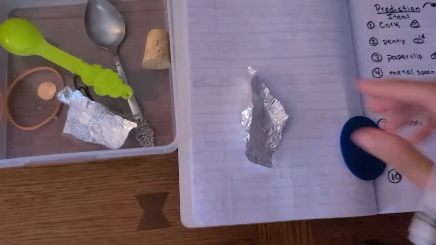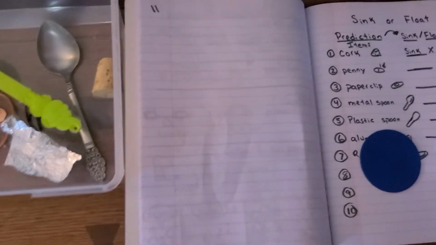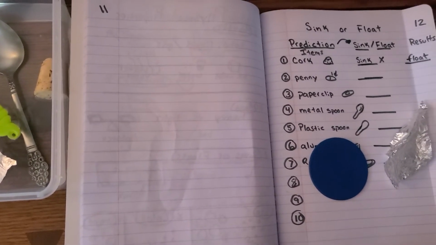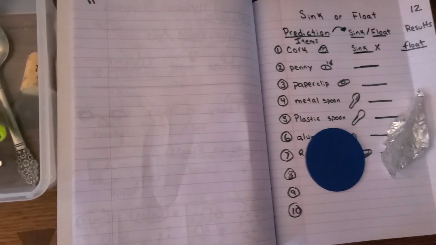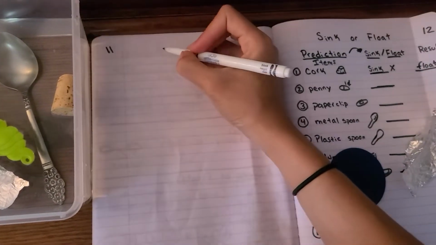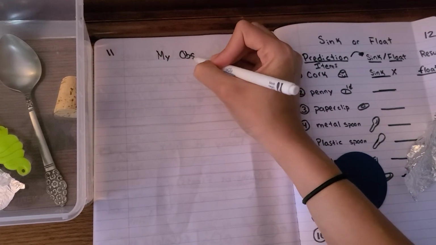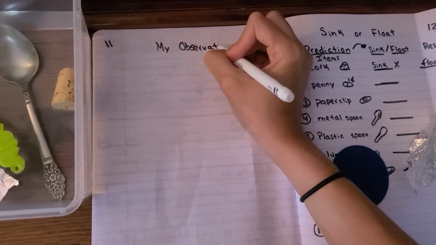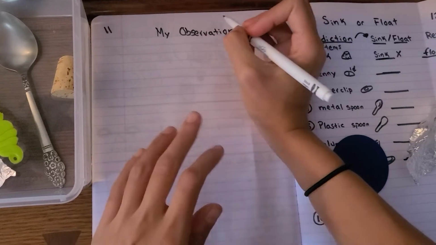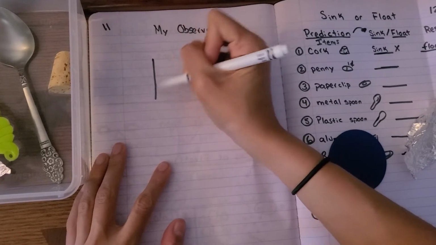Okay, so now in this one on page 11, we're gonna draw a little picture. So that one is my observation. Okay, so in that one I had a container.